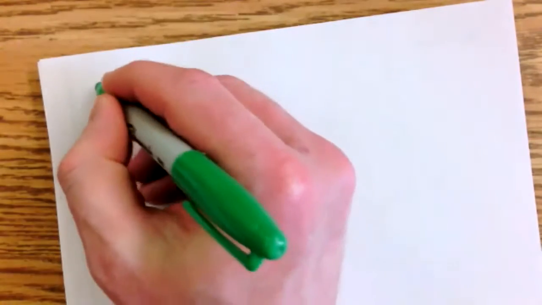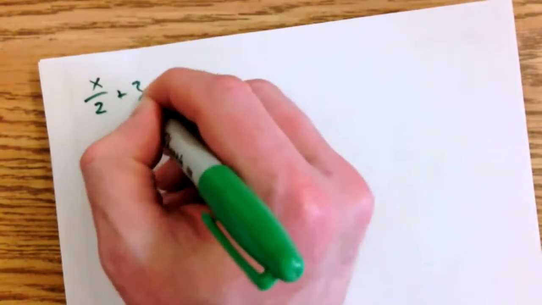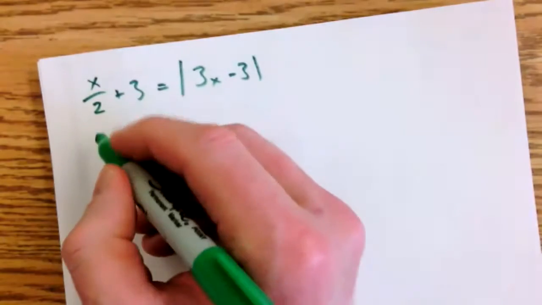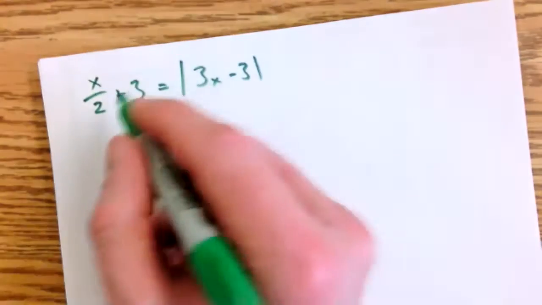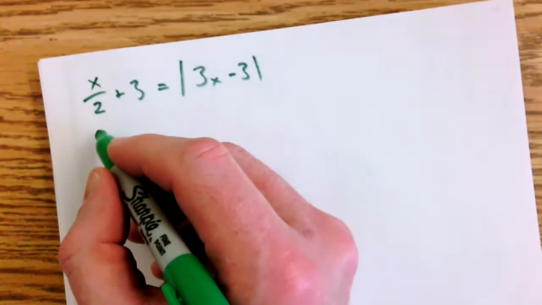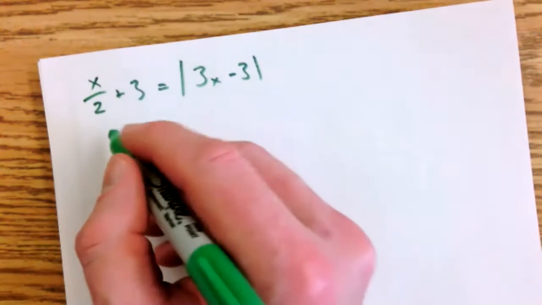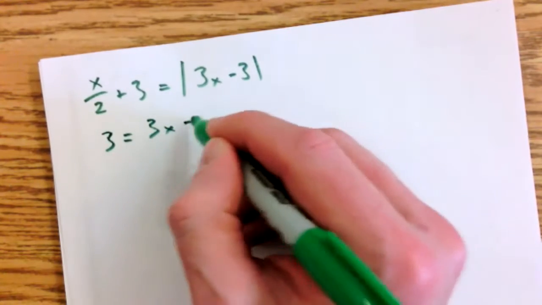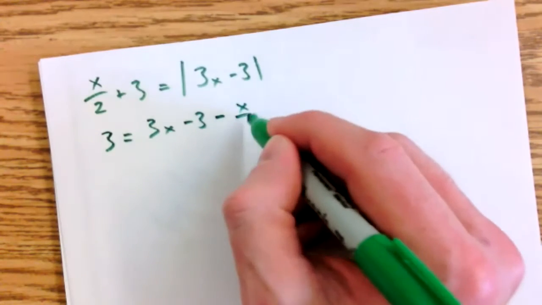Let me do the check again. Or I'll do it the other way too, just so you can see. So x over 2 plus 3 equals 3x minus 3. So we're just dropping the absolute value. So I'm going to subtract x over 2 from both sides. So 3 equals 3x minus 3 minus x over 2.